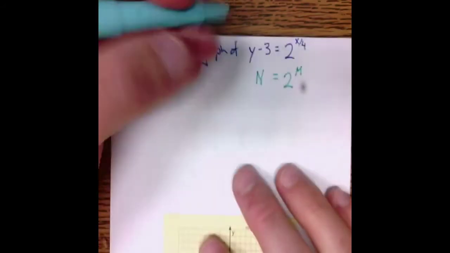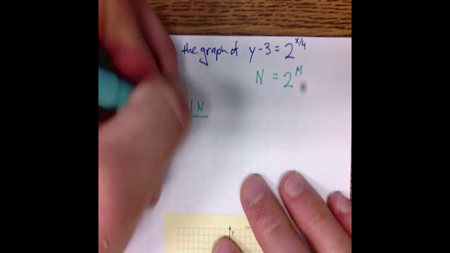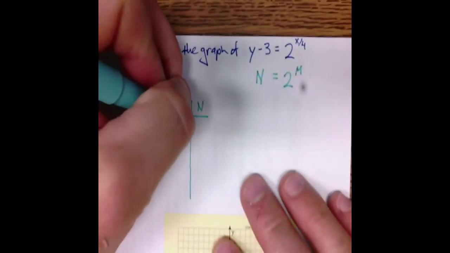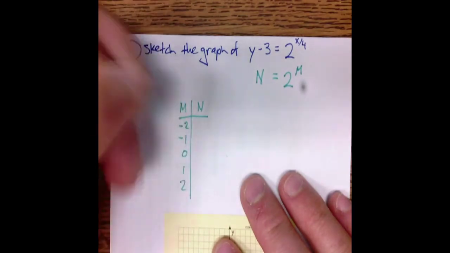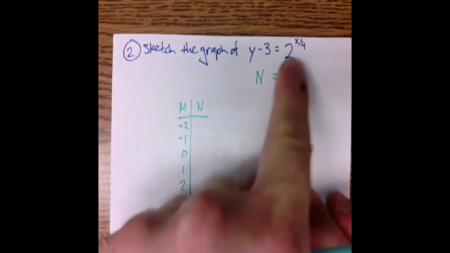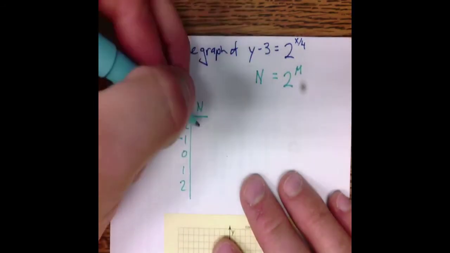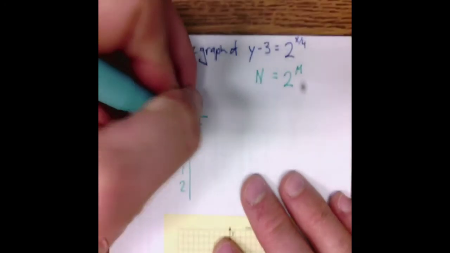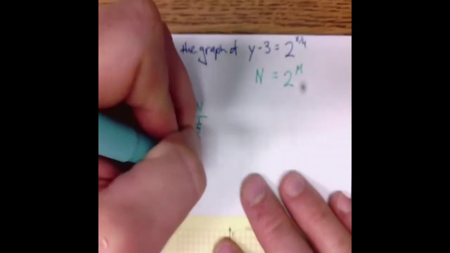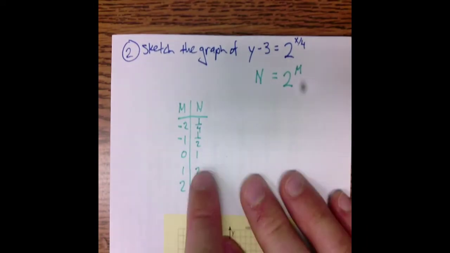Okay, so obviously if I just made m as my input and n as my output, and made an input-output table for this, I usually do -2 up to +2. There is no domain restriction, right? There's nothing that we cannot calculate as an exponent in here. And if I was just to do the basic graph, well then this is going to give me 1/4, 1/2, 1, 2, and 4, right? If I just plug in those numbers as the exponents.